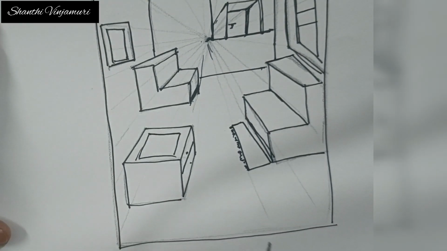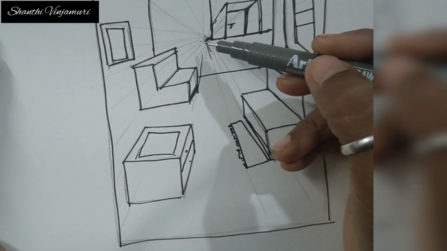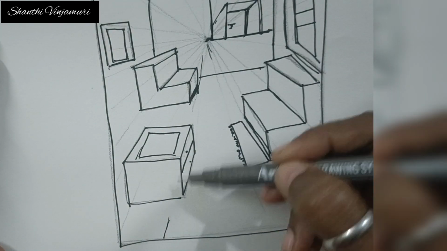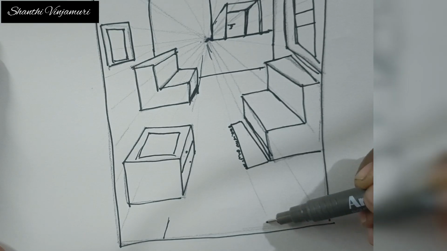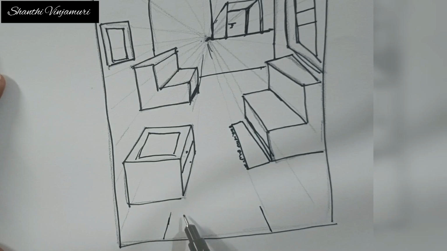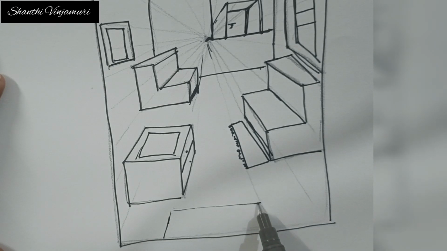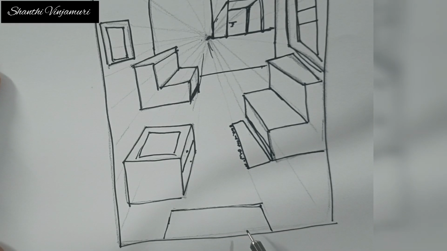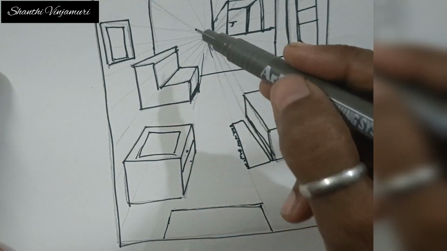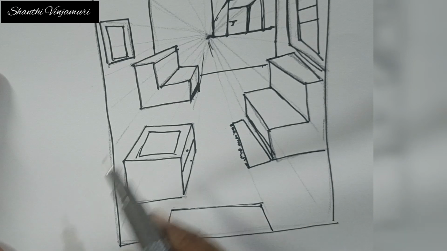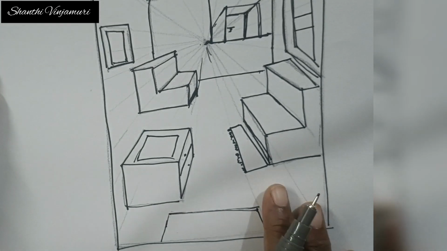Suppose you are entering from here. So this goes like this. It will touch. This goes like this, and this is your doormat. Even if you write a welcome or whatever on the doormat, even that will touch the vanishing point. It's a simple technique to draw one point perspective.